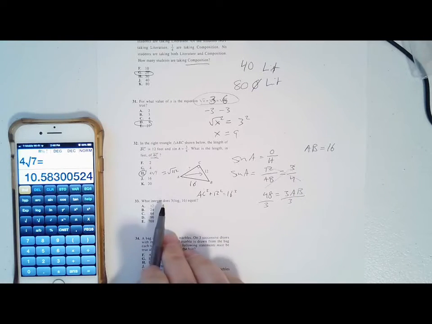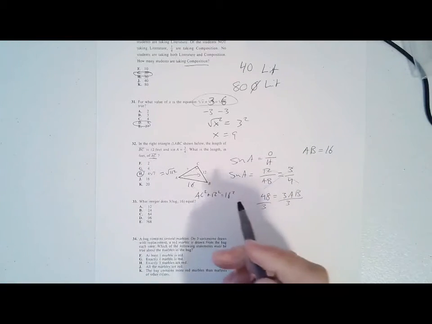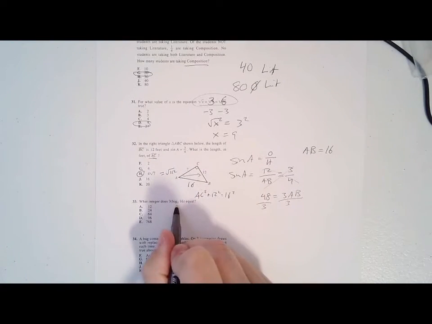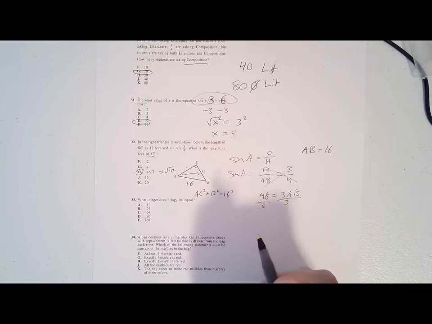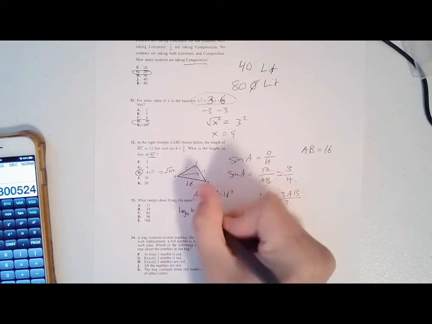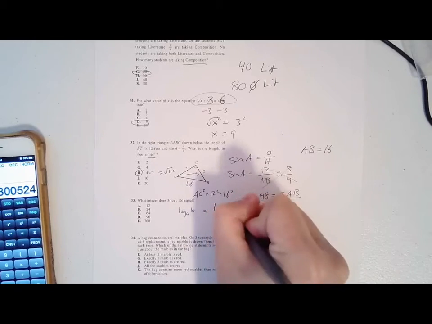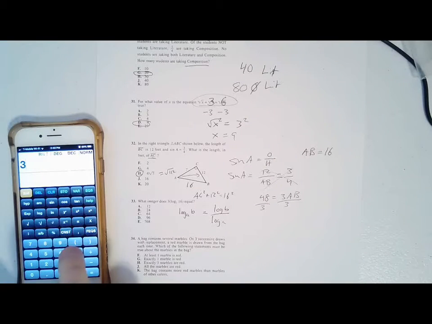What integer does 3 log base 2 of 16 equal? Well, remember the logs. It's saying 2 to what power equals 16? Well, I know off the top of my head that 2 to the 4th power equals 16. Or I can always do my log rule, which is that log base A of B is the same thing as the log of B divided by the log of A. So in my calculator, I can put in 3 times the log of 16 divided by the log of 2, and we get 12.